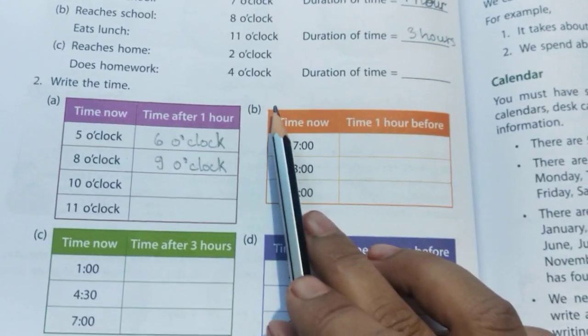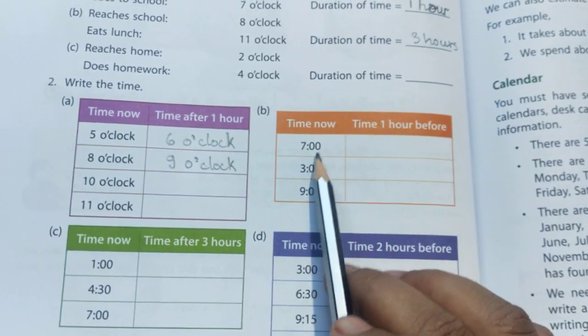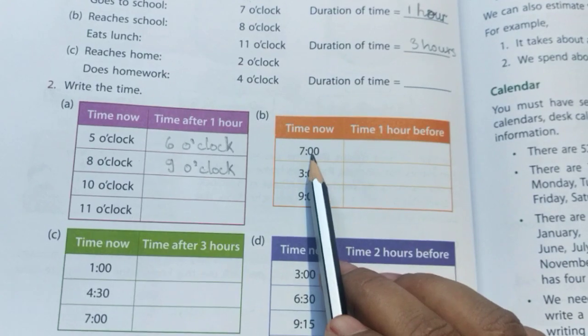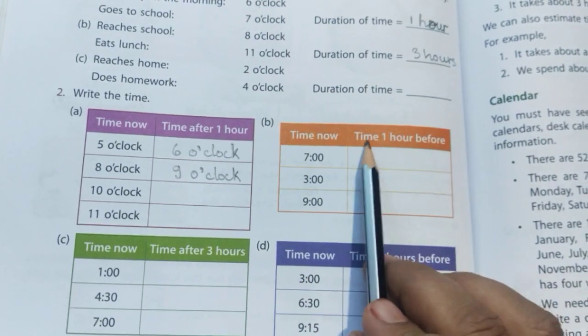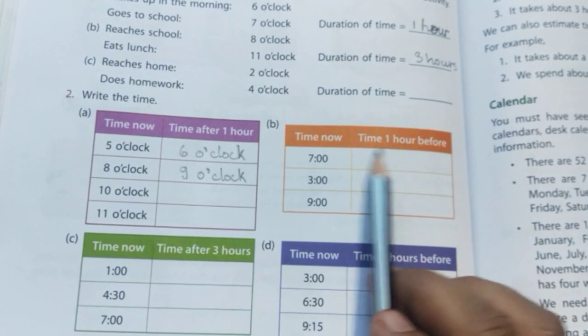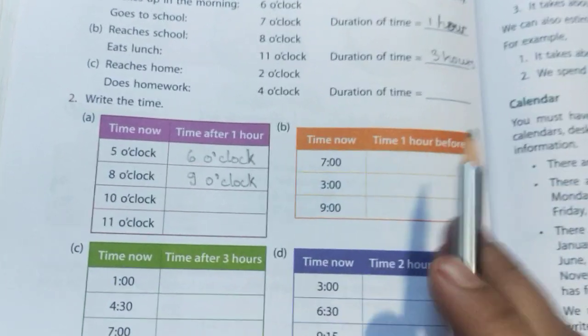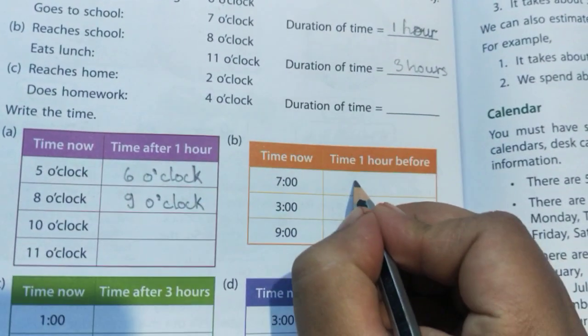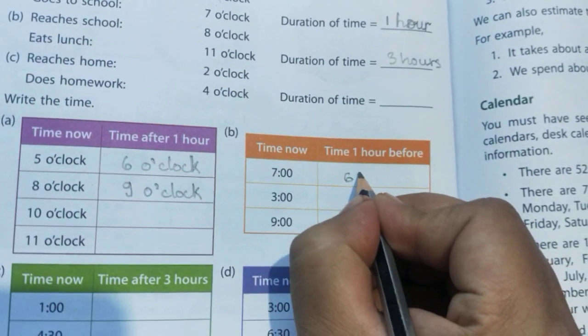Okay, now question number B. If the time now is 7 o'clock, after 1 hour, sorry, the time 1 hour before. So what was the time 1 hour before? It is 6 o'clock.